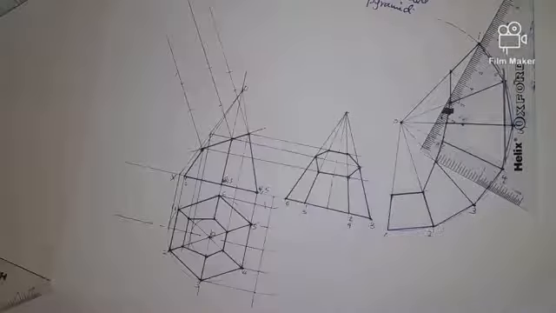so this is the true shape. We join the points.